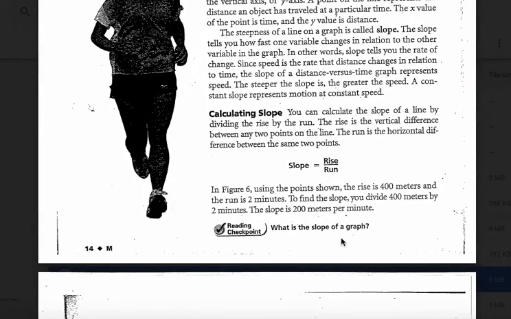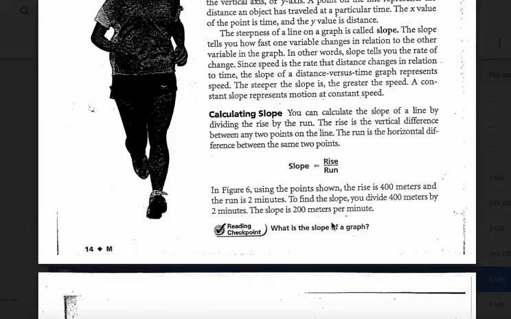Calculating slope. You can calculate the slope of a line by dividing the rise by the run. The rise is the vertical difference between any 2 points on the line. The run is the horizontal difference between the same 2 points. In Figure 6, using the points shown, the rise is 400 meters and the run is 2 minutes. To find the slope, you divide 400 meters by 2 minutes. The slope is 200 meters per minute.